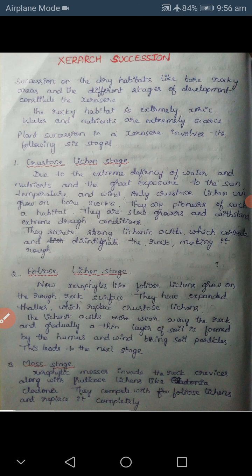Here, lichens are a symbiotic association of algae and fungi. Crustose lichens means it is completely attached to the substratum. They are pioneers of such a habitat. They are slow growers and withstand extreme drought conditions. They secrete strong lichenic acids which corrode and disintegrate the rock, making it rough.